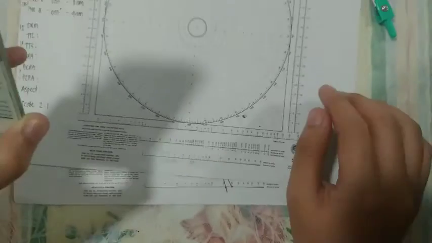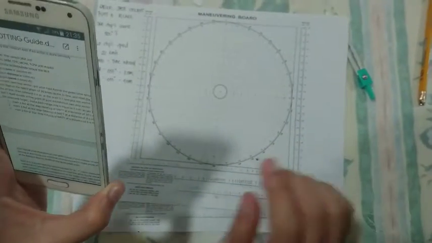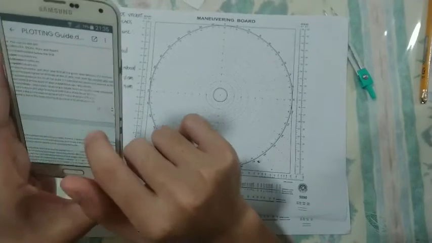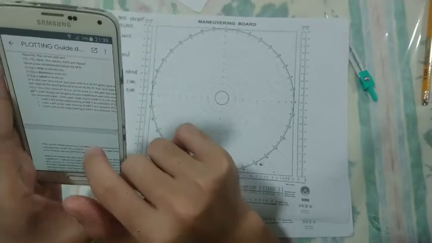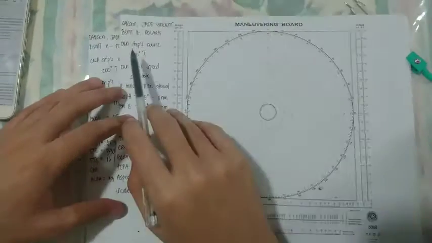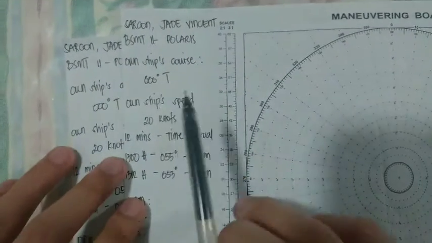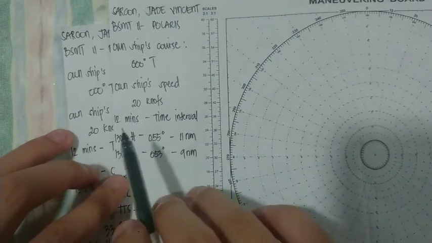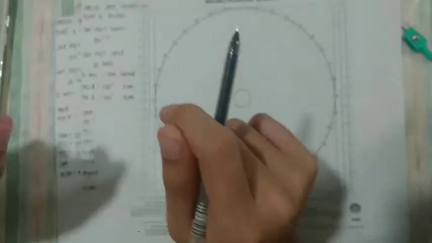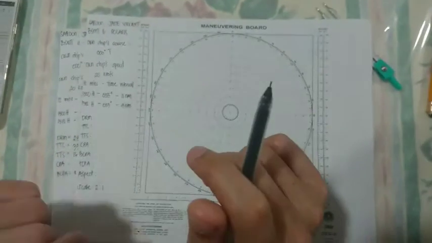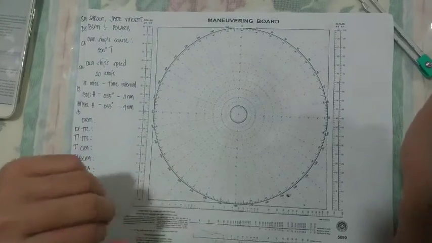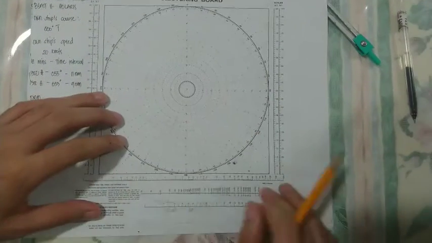To plot own ship's vector, put your ruler first at the given time, which is 12 minutes, on the first line, then align it at the speed given of 20 knots on the third line. The data here is that my own ship's course is 000 degrees true, and my own ship's speed is 20 knots, with 12 minutes as the time. To get the own ship's vector, align the 12 minutes of time using a ruler on the maneuvering board.